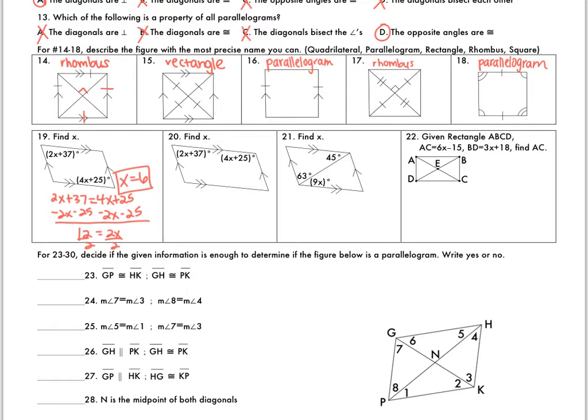Number 20, again, parallelogram because of the markings. So I know that same side interior angles here are going to add up to 180. So I'm going to say 2x plus 37 plus 4x plus 25 is equal to 180. So that's 6x plus 62 is equal to 180. Subtract 62 from both sides.